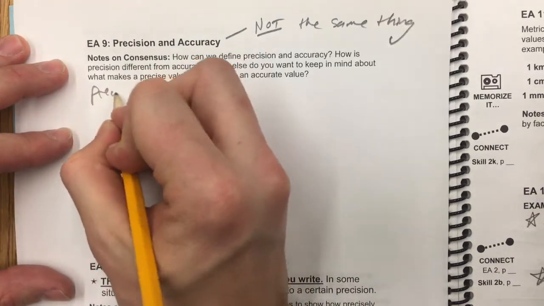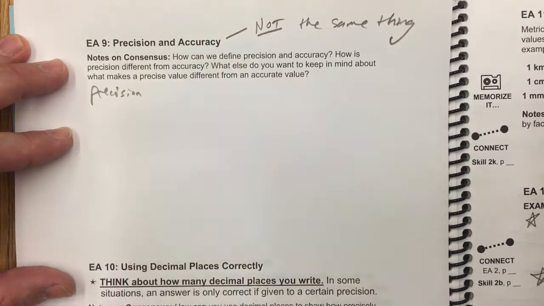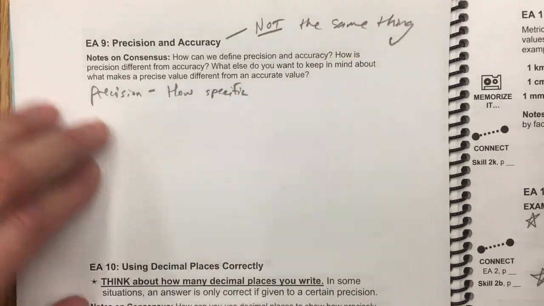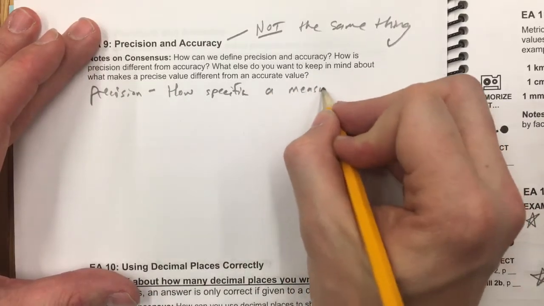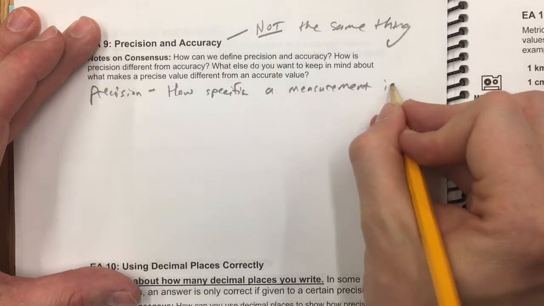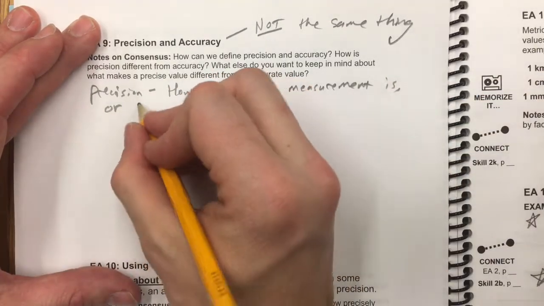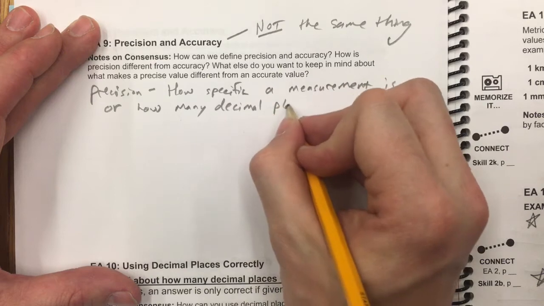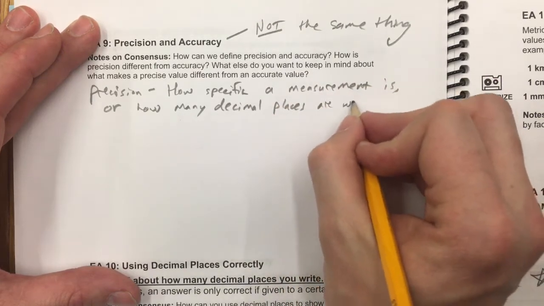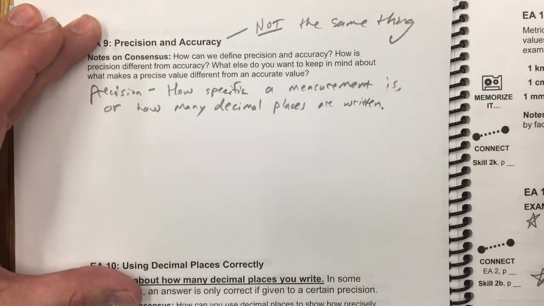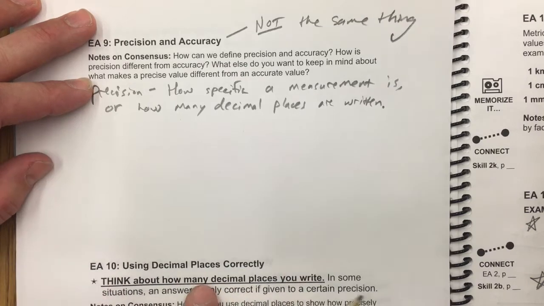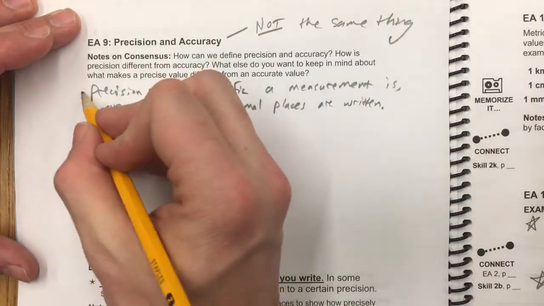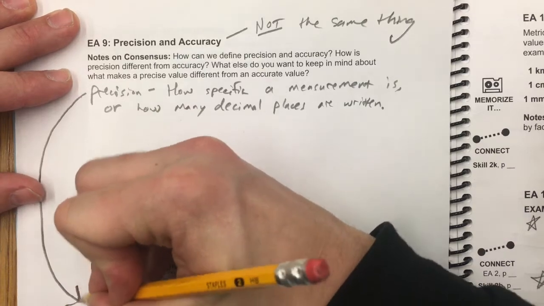First of all, precision, the word precision or precise means how specific a measurement is, or how many decimal places are written. We'll go over that a little bit more down here in EA10 using decimal places correctly. So you may want to pay attention to this being discussed more down here.